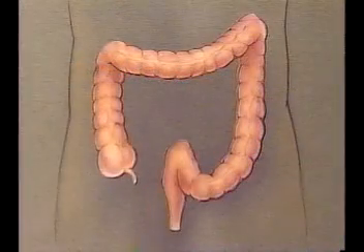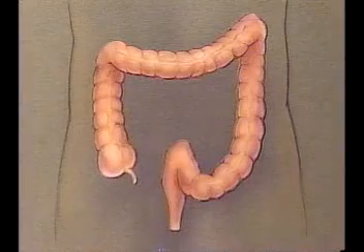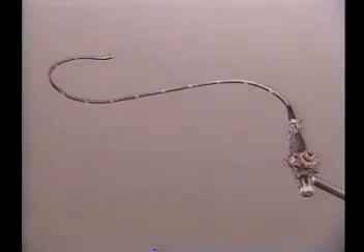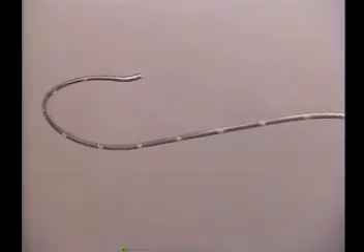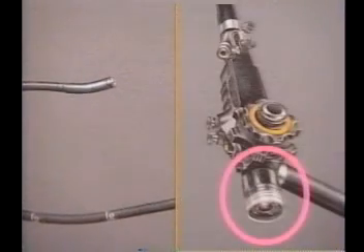As you can see, however, the colon isn't straight. There are several bends and turns between the cecum and the anus. Your physician will perform a colonoscopy to examine the inner lining of the colon. The instrument he or she will use is called a colonoscope. It is a flexible tube, slightly narrower than a garden hose, and about 5 feet long. One end has a lens in it, and the other end an eyepiece and controls.